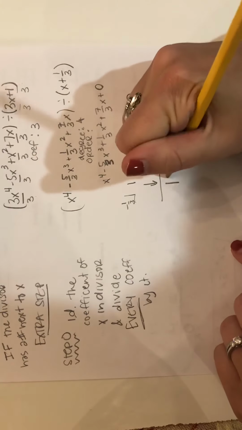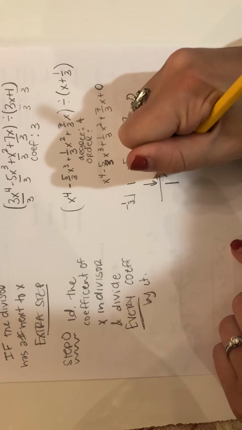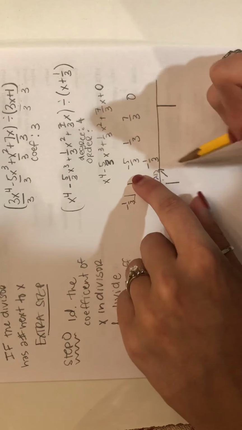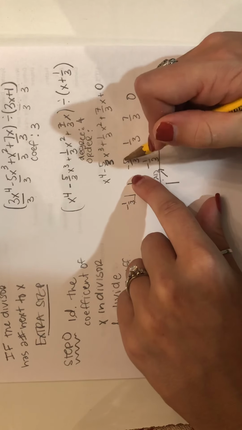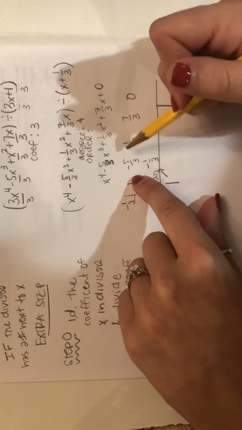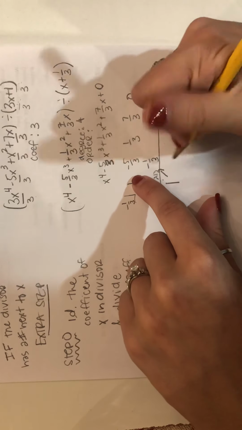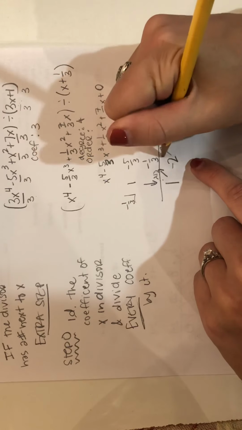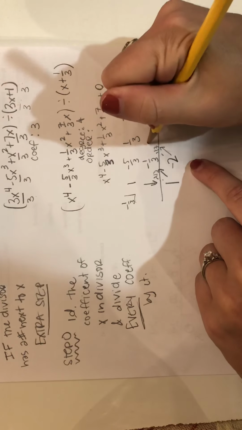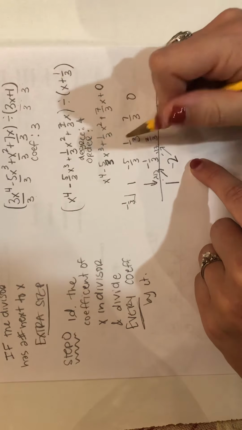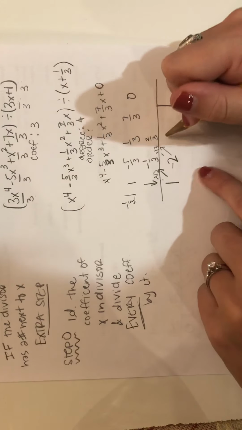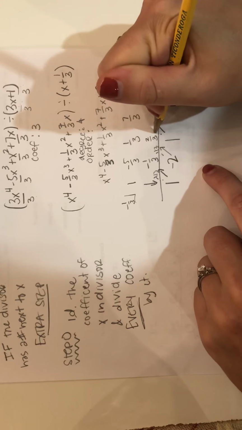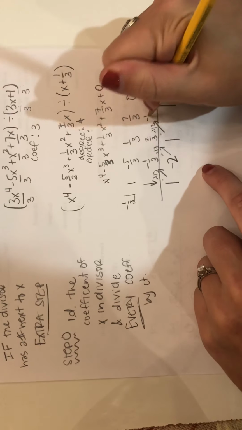Bring the 1 down, multiply it by -1/3. Yes, that's -1/3. Got to add down, so we have a -6/3. Well, -6/3 is actually just -2. Multiply that by -1/3, we get +2/3. Add that down, 1/3 plus 2/3 is 3/3, which is 1. Multiply that by -1/3 is -1/3.